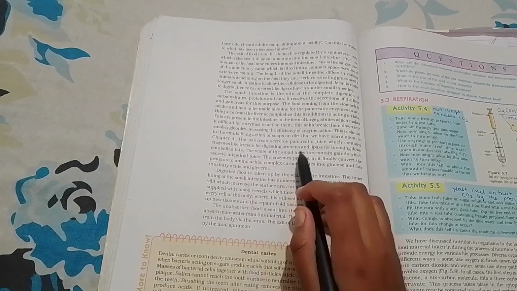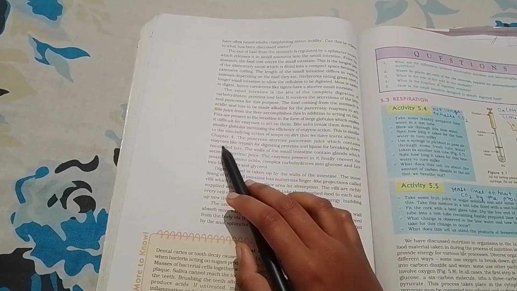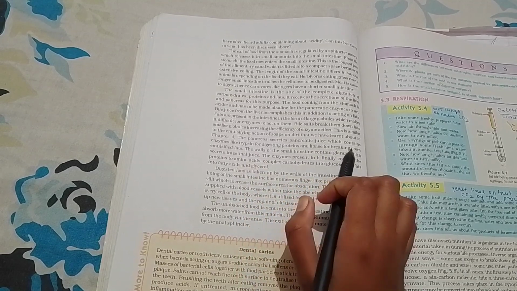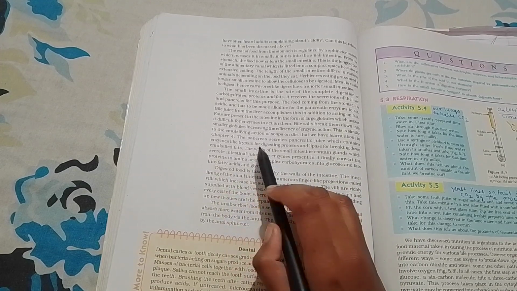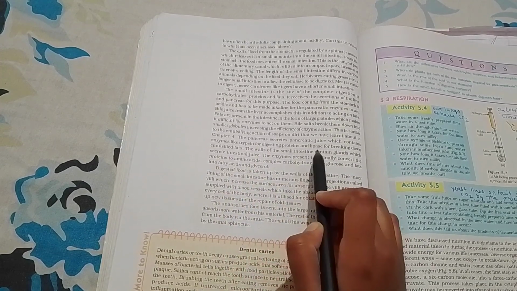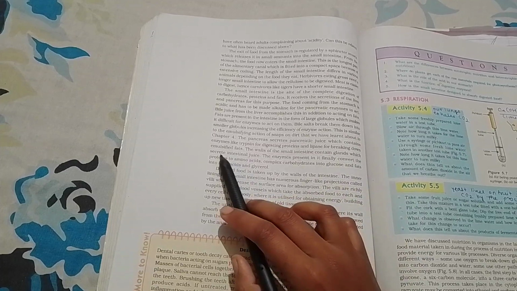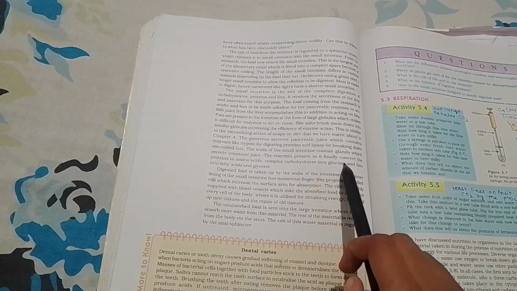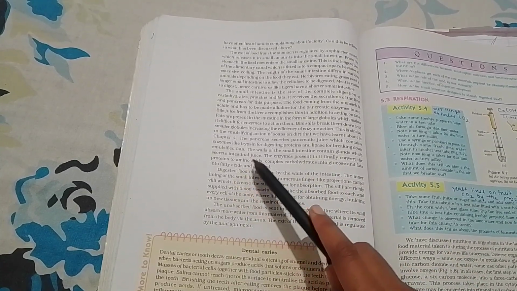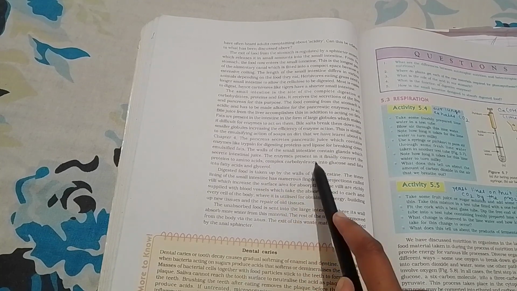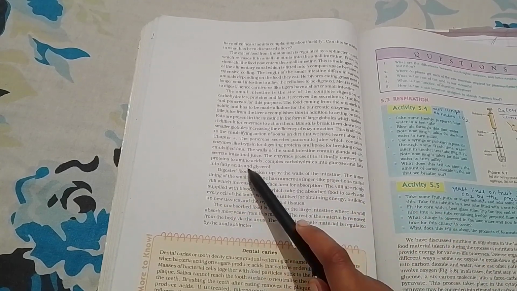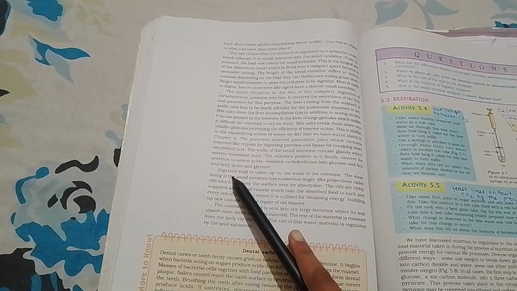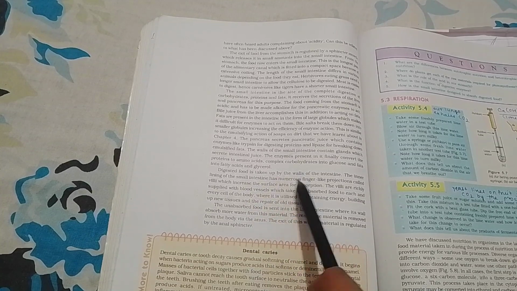The pancreas secretes pancreatic juice which contains enzymes like trypsin for digesting proteins and lipase for breaking down emulsified fats. The walls of the small intestine contain glands which secrete intestinal juice. The enzymes present in it finally convert the proteins to amino acids, complex carbohydrates into glucose, and fats into fatty acids or glycerol. Digested food is taken up by the walls of the intestine.